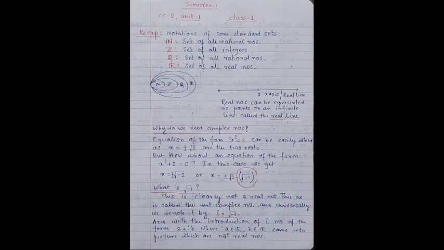So let's start with some standard notations of sets which we will be using throughout this class and throughout the session, and these are the standard notations that you must be familiar with. Let's start with the first one, that is N. N stands for the set of all natural numbers. Natural numbers are like 1, 2, 3, etc. Then comes the set of integers, Z, which includes 0 and the negative natural numbers.